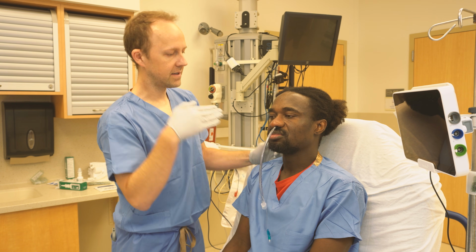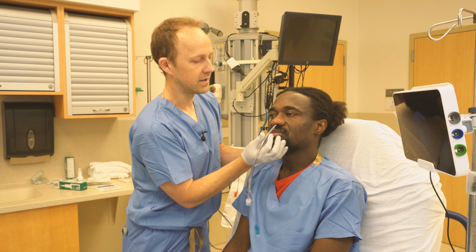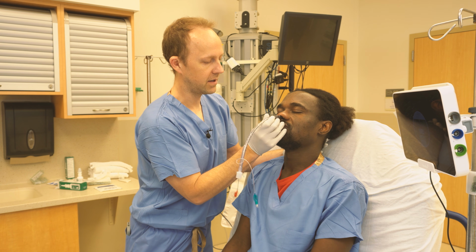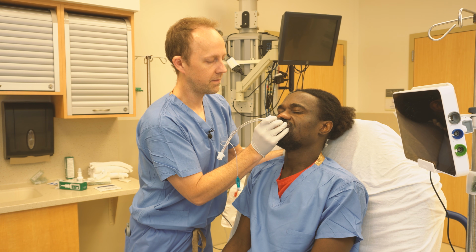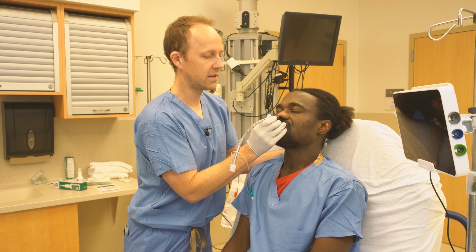Okay, so you advance this obviously directly perpendicular to the face along the floor of the nose. Slowly, and coaching your patient here is critical.